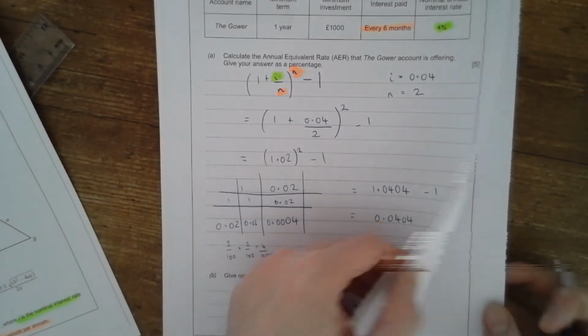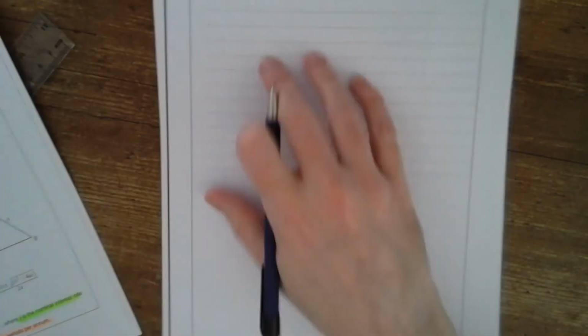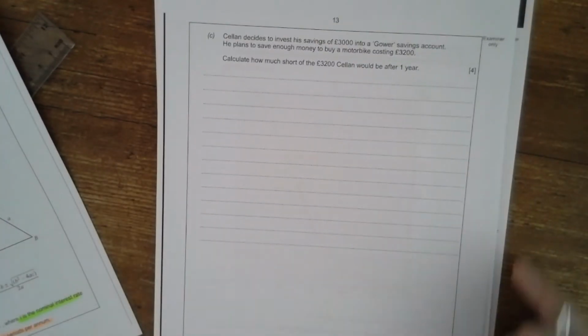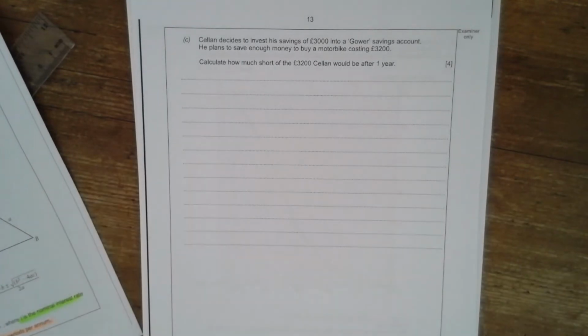Okay then, over the page, and we get part C. Have a quick read of the question and I'll go through it.